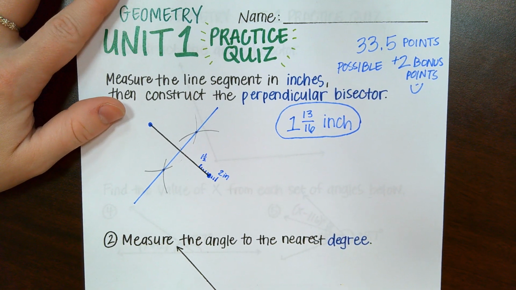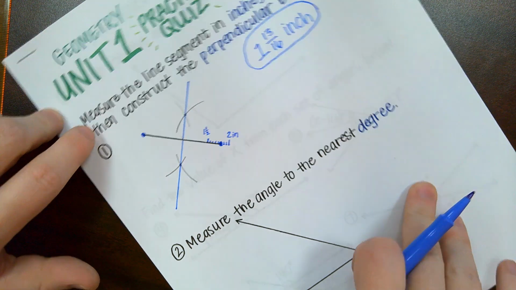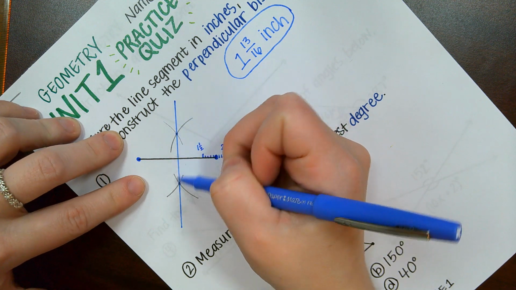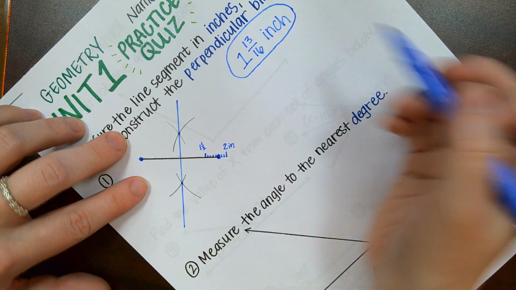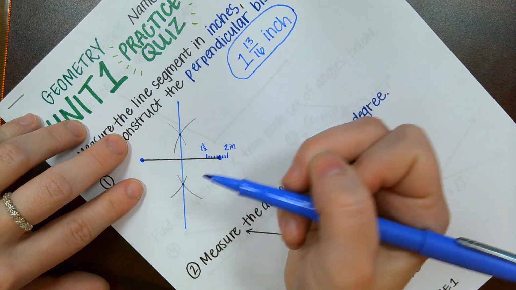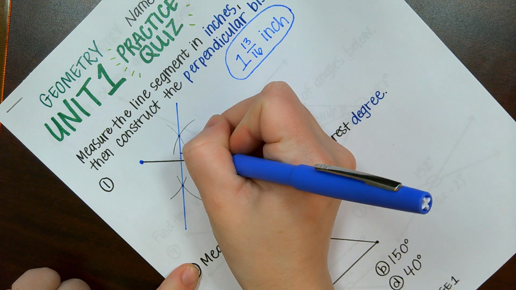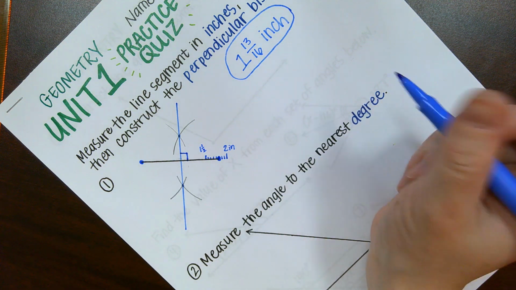I also need you to label all of the things we just created. So first of all, when we have a perpendicular bisector, we know that this creates a perfect 90-degree angle. So to indicate that, we need to put a box right here to show that this is 90 degrees.